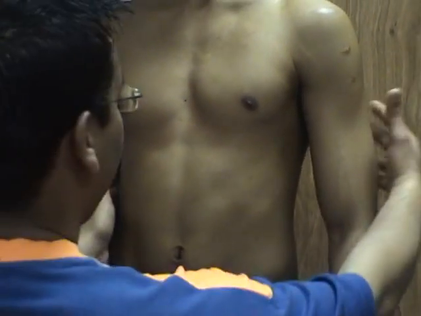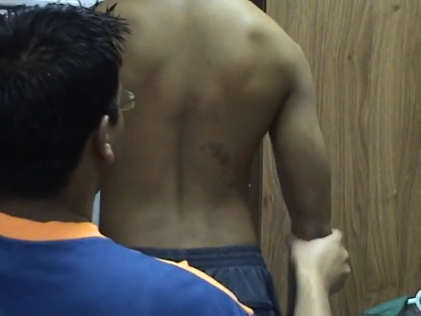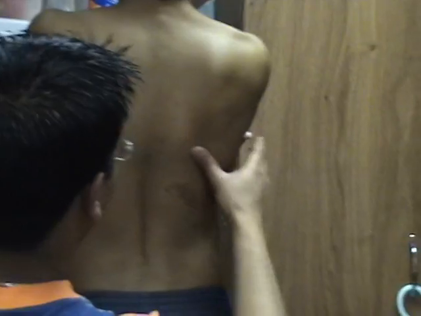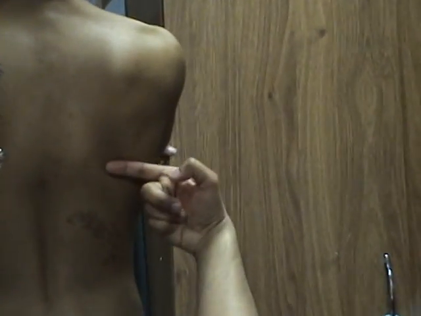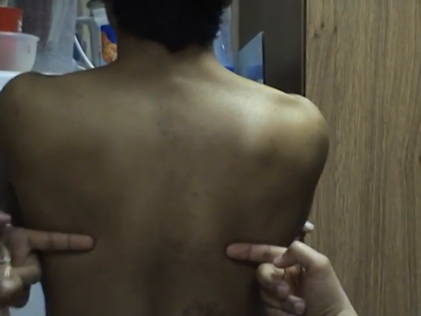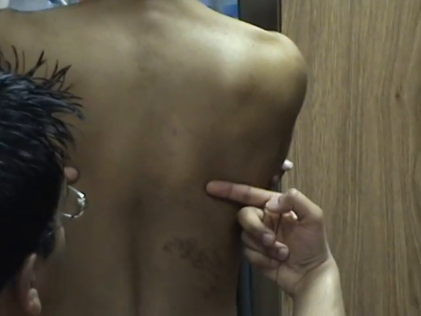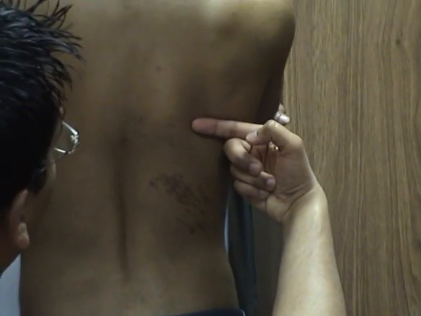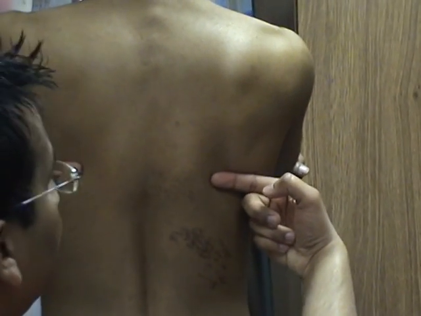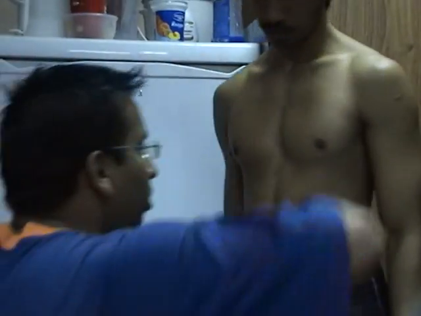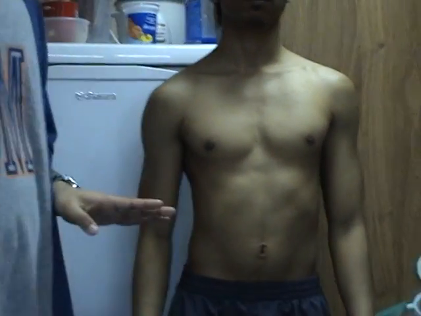The second method can be at the scapula. You can put your hands like this, just below the scapula. Ask the patient to breathe in, breathe out, breathe in, breathe out. So symmetrical movement. These are the methods you can do.